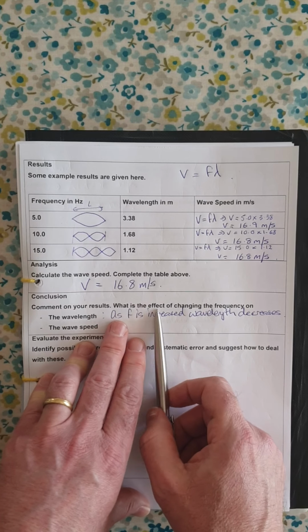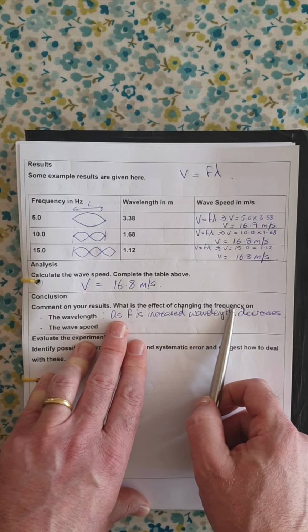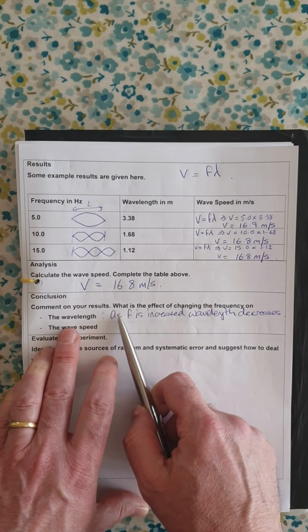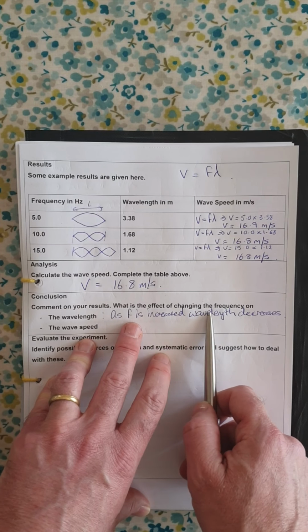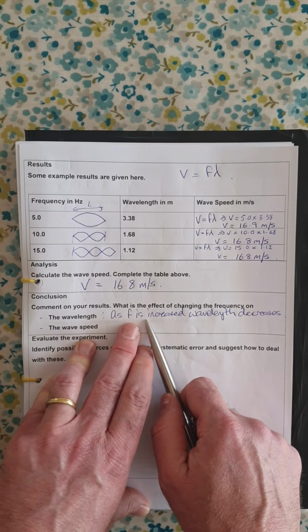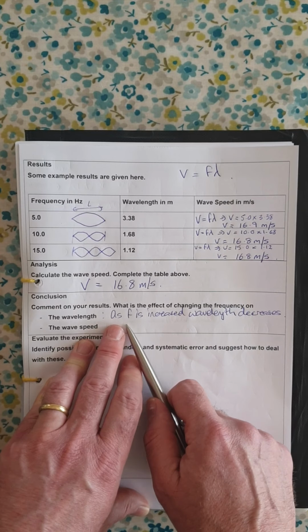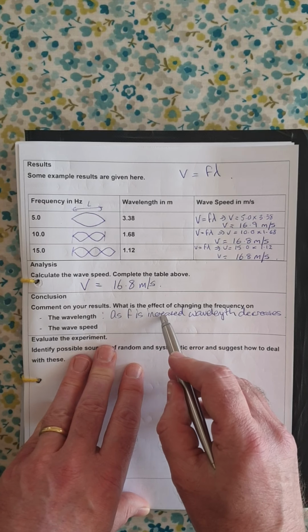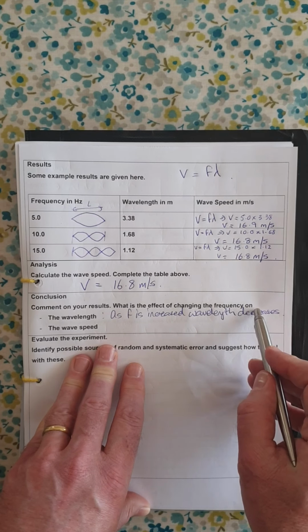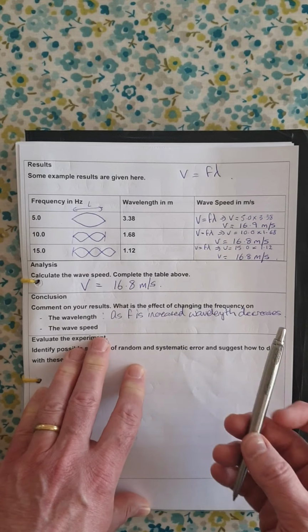Notice in this question where it says, what is the effect of change in the frequency? It is not sufficient to say change in the frequency changes the wavelength. You have to say what actually happens. So it's as the frequency is increased, the wavelength decreases. As the frequency is decreased, the wavelength increases. You need to say how the wavelength is changed, not just that it changes.